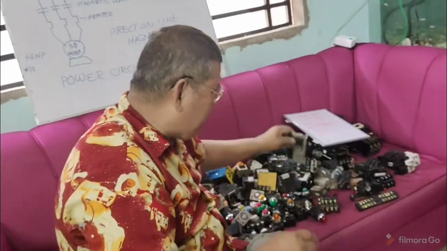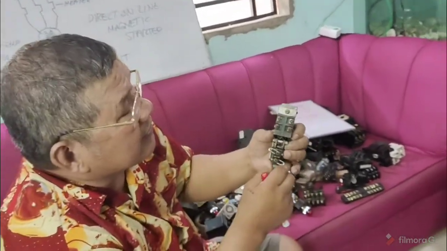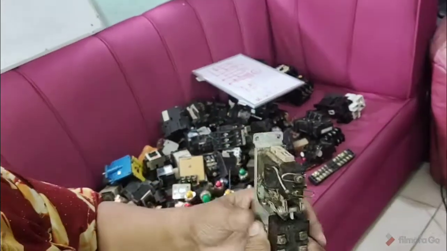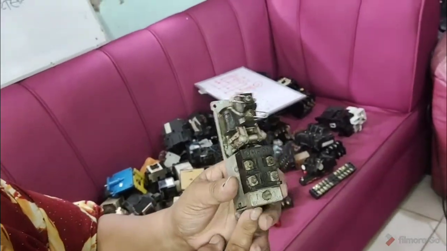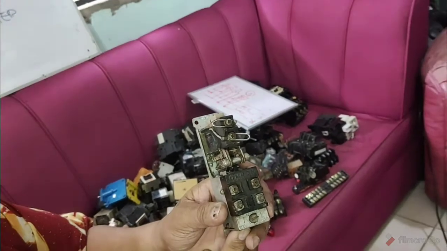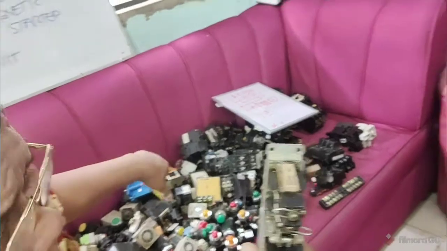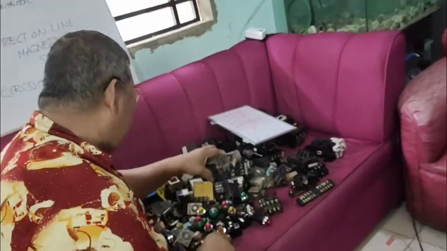Then, by the way, I also have another brand here. No, this is Omron. This is still a timer. What is that? A pneumatic timer. The same principle as the first one. Okay, I will also explain that.